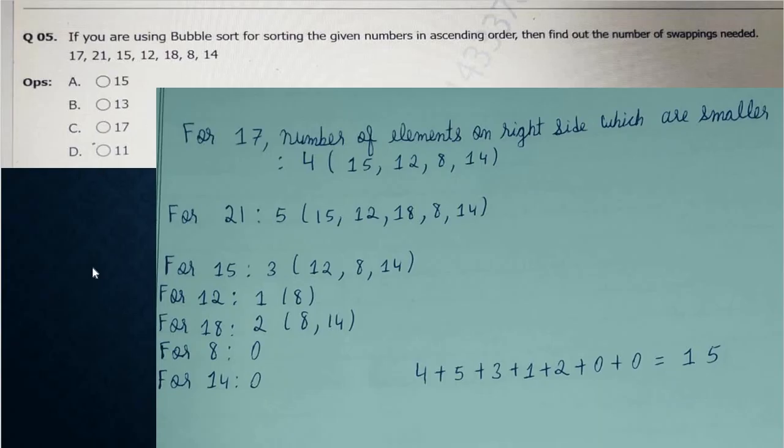For the next question, we have to find the minimum number of swaps using bubble sort. So in this, what we can do is find, for each number, the count of numbers on the right side which are less than it. For 17, the numbers on the right side which are smaller than 17 are 4, and the numbers are 15, 12, 8 and 14.